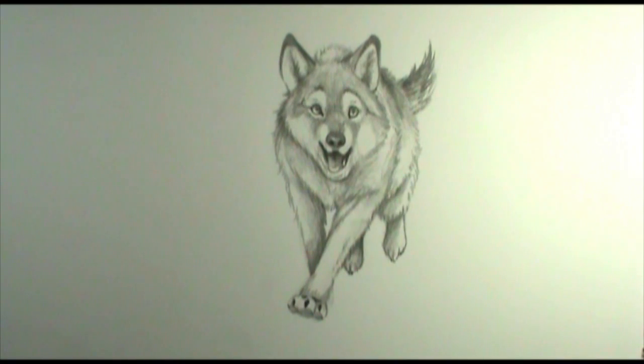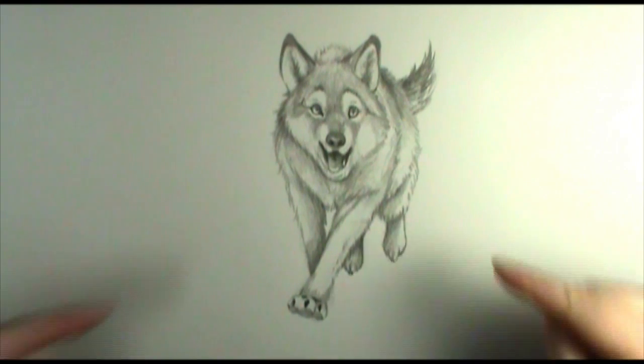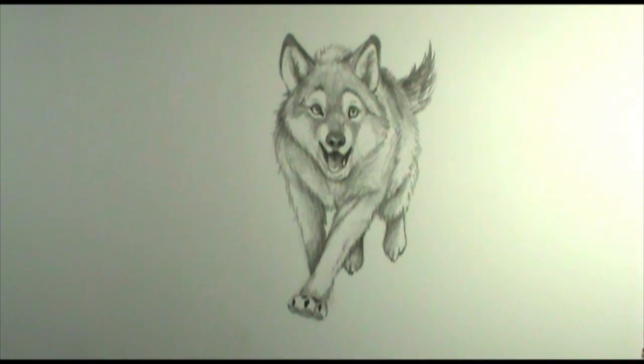So here I have one wolf already. I have previously drawn this wolf in a video that I've already posted. If you want to see how I drew this wolf and talked a little bit about it, you can definitely click the link right here on this wolf and it will take you to that video. Check that out. That'll be awesome.